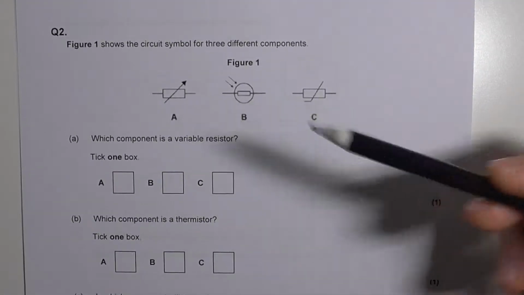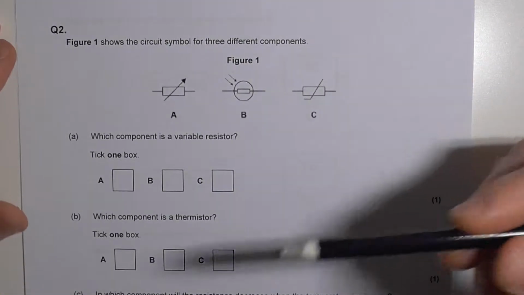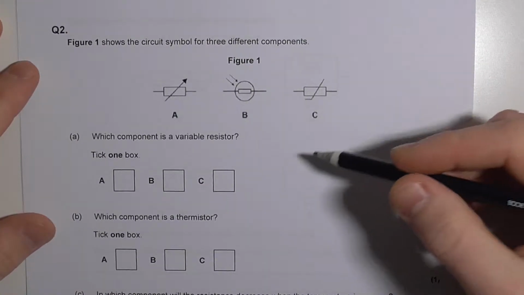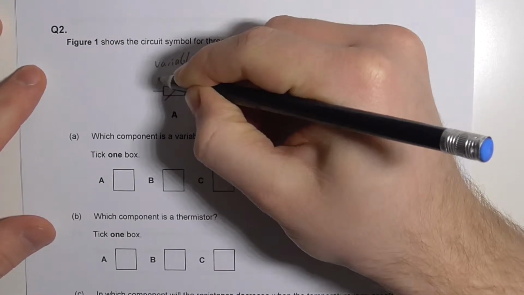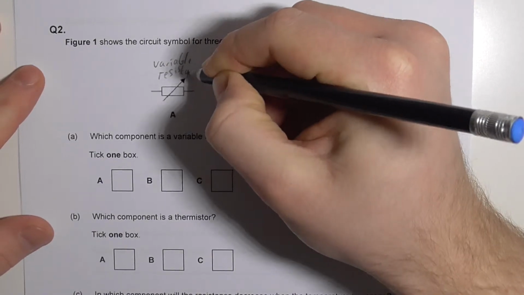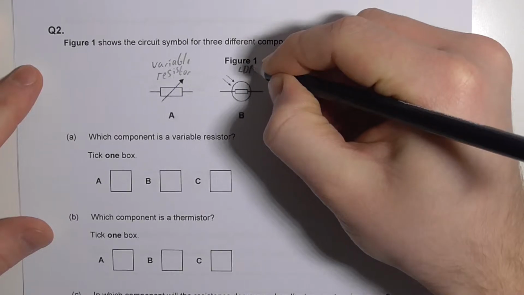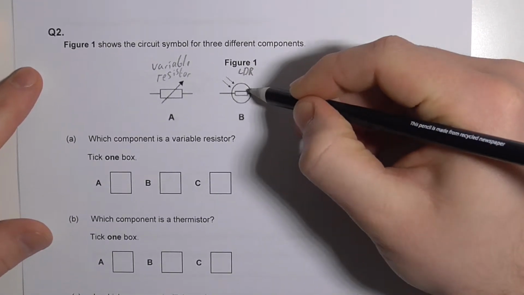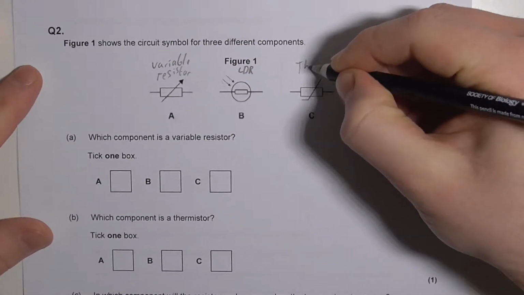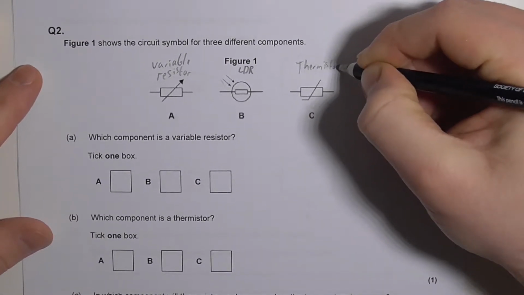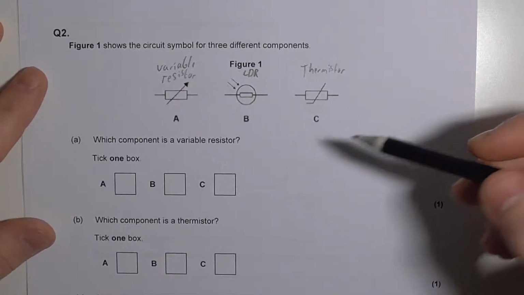For this electricity question, Figure 1 shows the circuit symbols for 3 different components. This is a basic recall question. So you need to remember that A is a variable resistor, B is a light dependent resistor. It's got your resistor symbol and an arrow showing light coming in, and C is a thermistor. You need to make sure you memorise the component symbols.